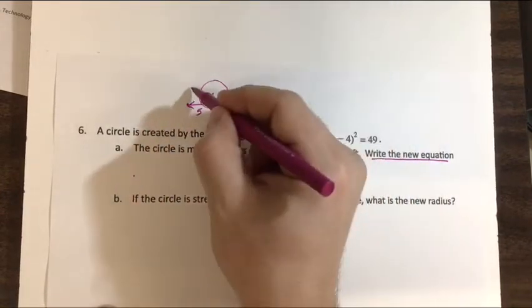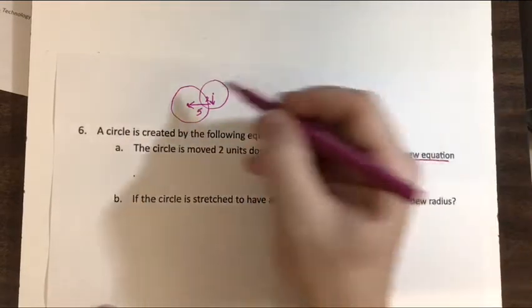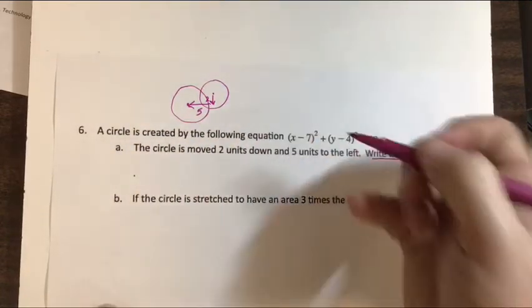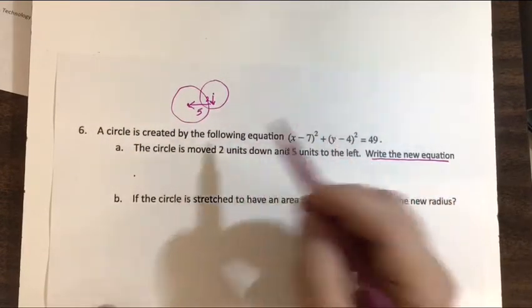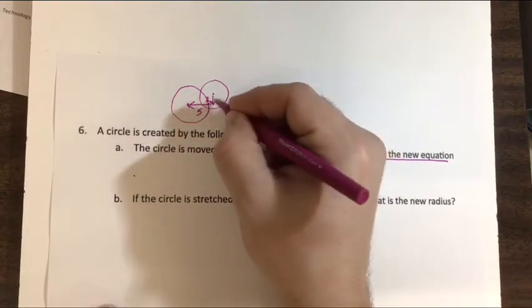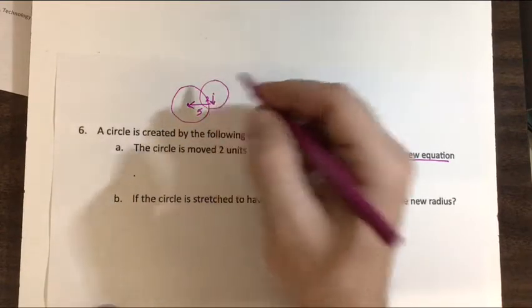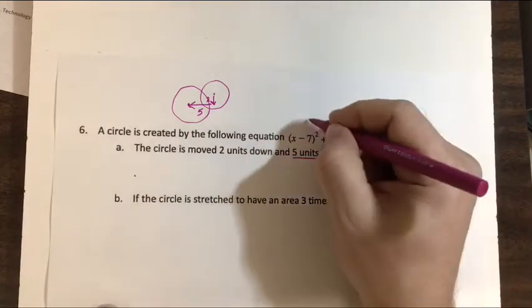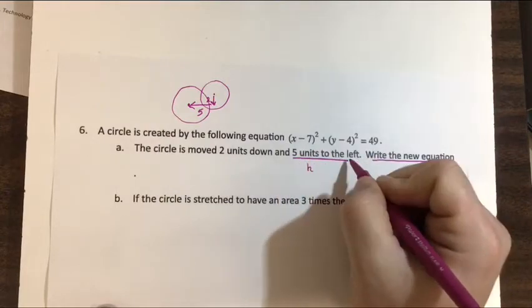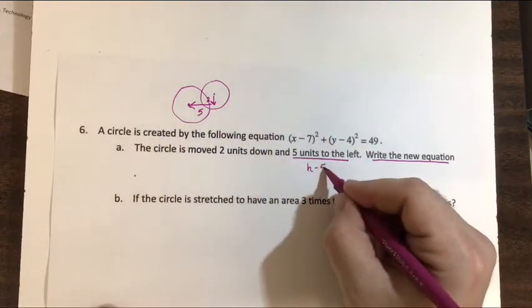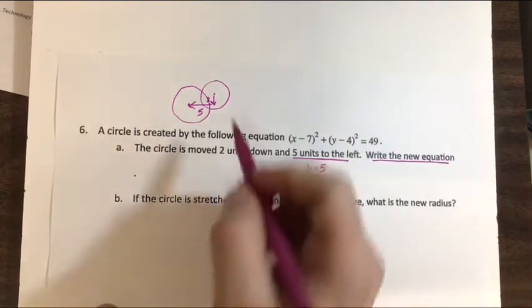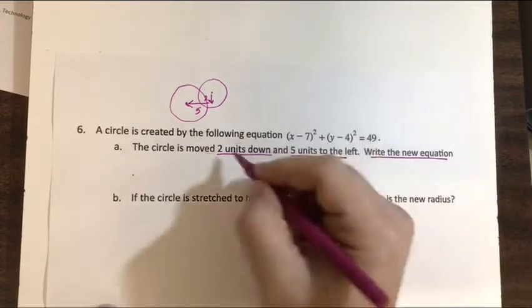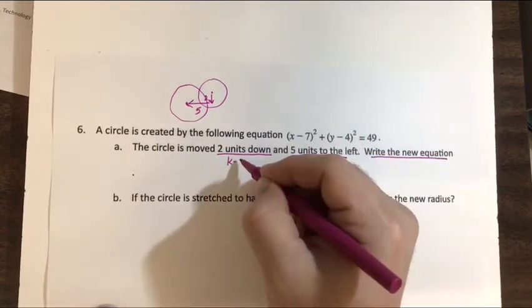So there's my new center. Whatever the radius was, it looks like that. Now, my drawing isn't really good here. The circle doesn't really change size with this transformation. All we're doing is translating it. So we're taking our center and we're going down 2 and to the left 5. Moving 5 units to the left changes your h value. So we take our original h and move it to the left 5 by subtracting 5. And we take our original k value, this 2 units down subtracts from the k. So we take our k value and subtract 2.